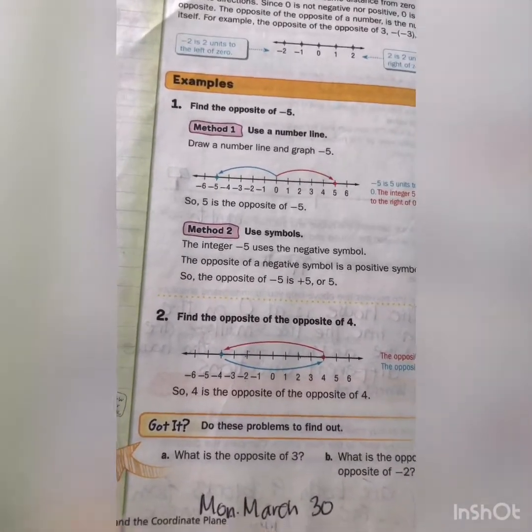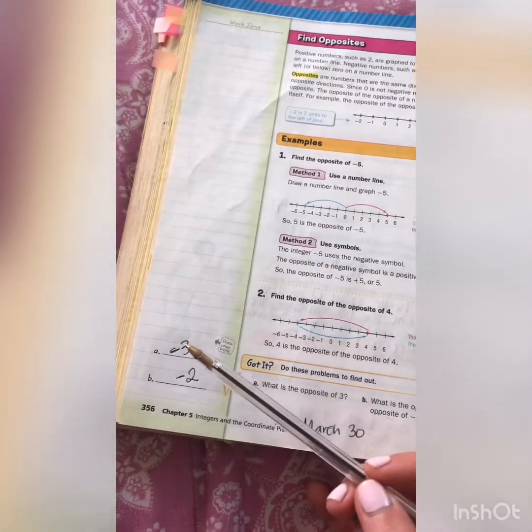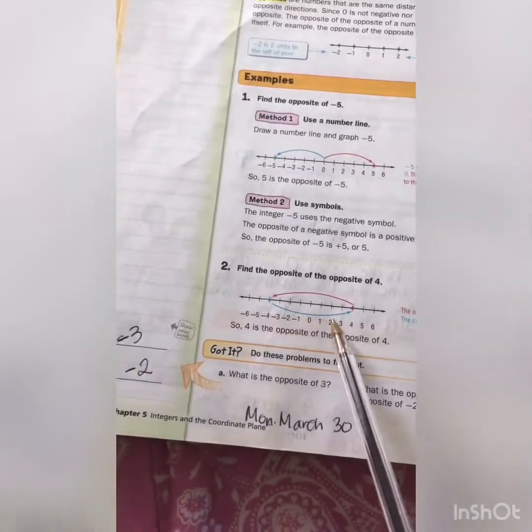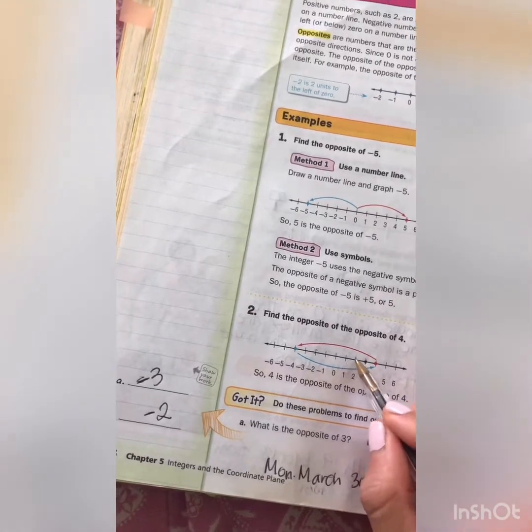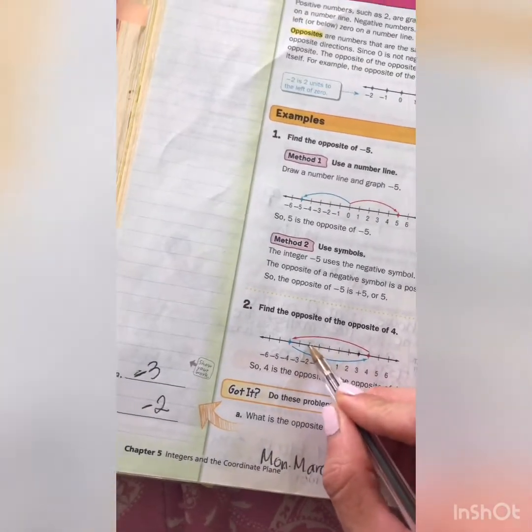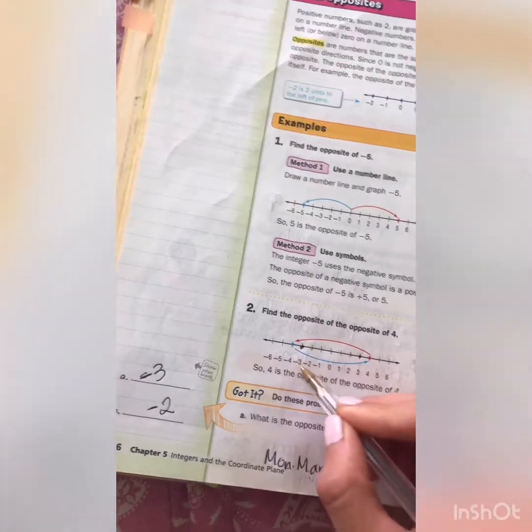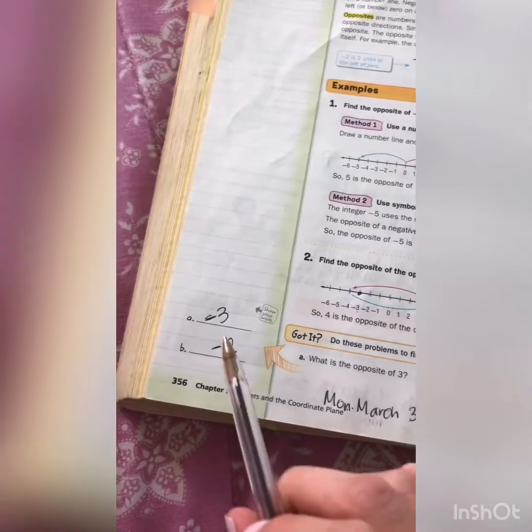Okay? Look at the first questions, question A and question B. What's the opposite of 3? Here the answer is -3. Why -3? Because if you use a number line, you locate 3, 1, 2, 3 spaces, but as a negative number. That's why the opposite of 3 is -3.